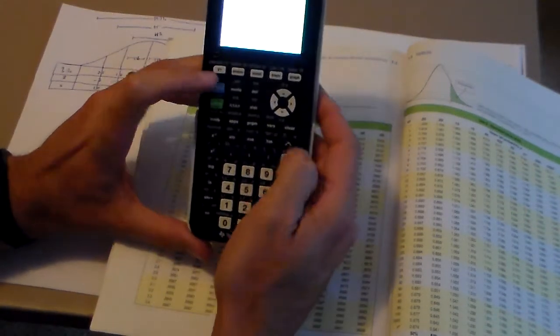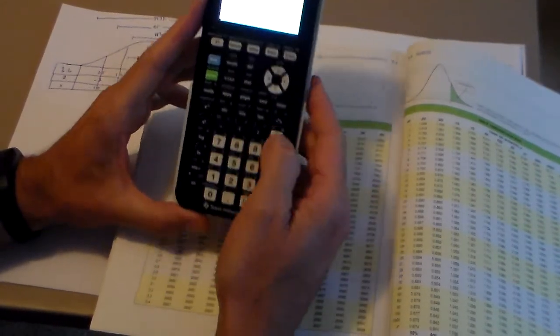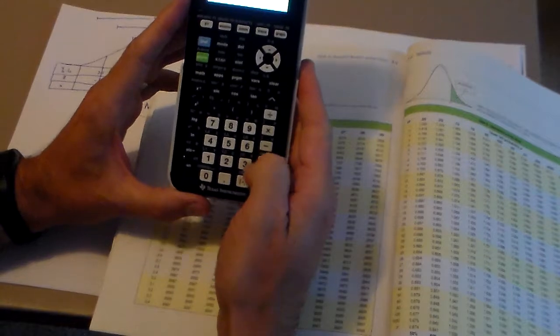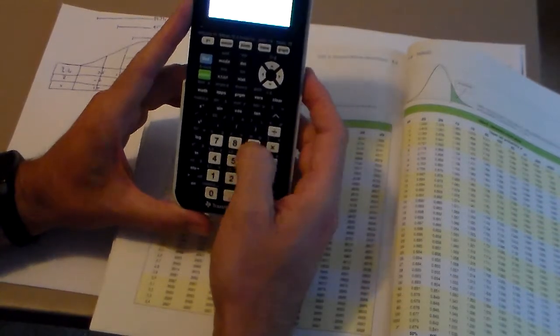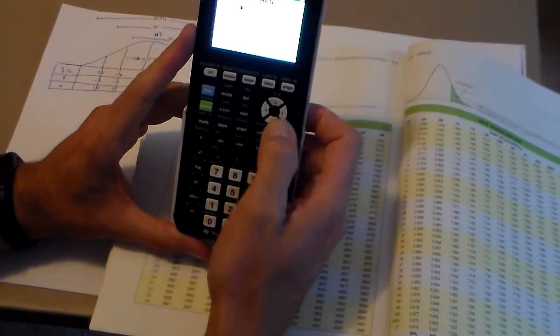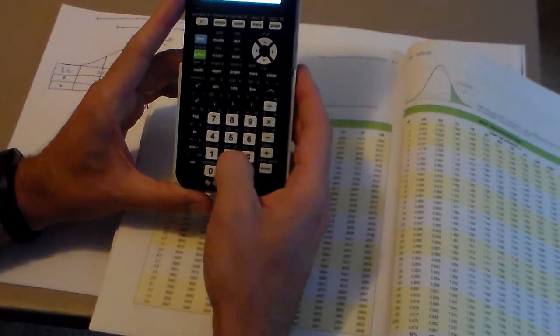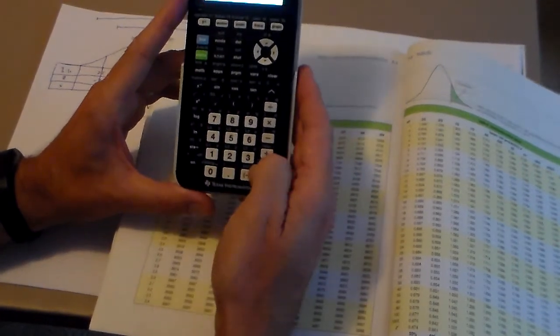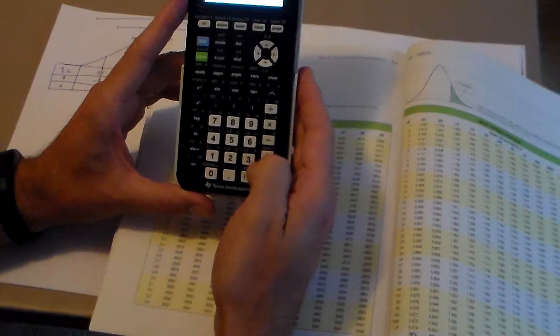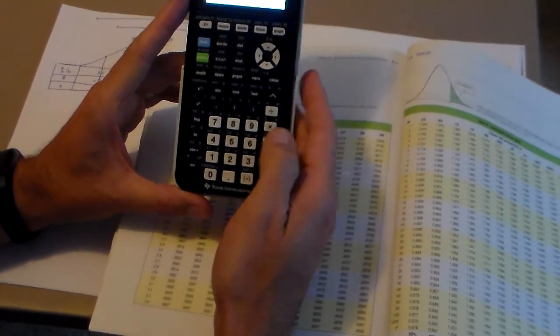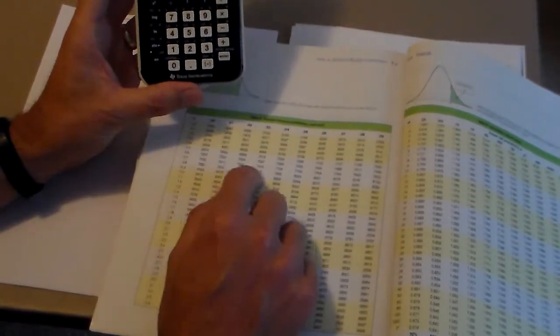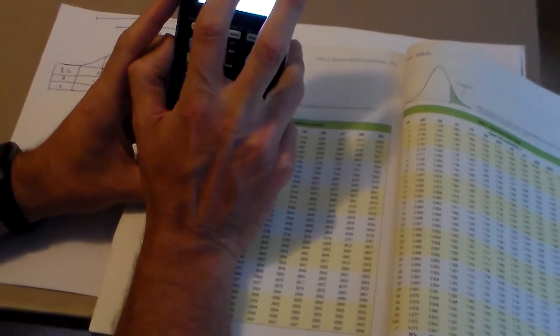So I'm going to do second VARS for DISTR. I'm going to do normalcdf, and then I'm going to do negative 999 to, what did they say it was? 0.81. And it should be close to what we had there. 0.7910. Okay, so we get the same thing with the calculator. And again, we do this because you want to pick up everything.